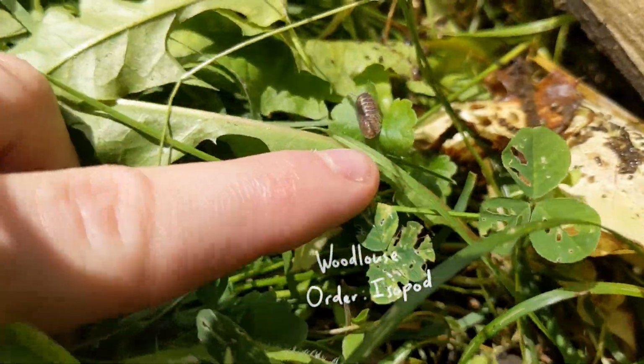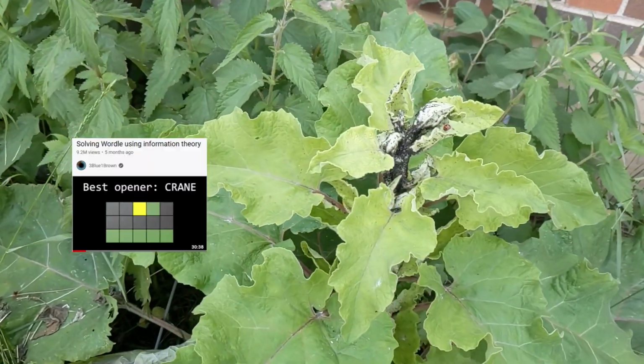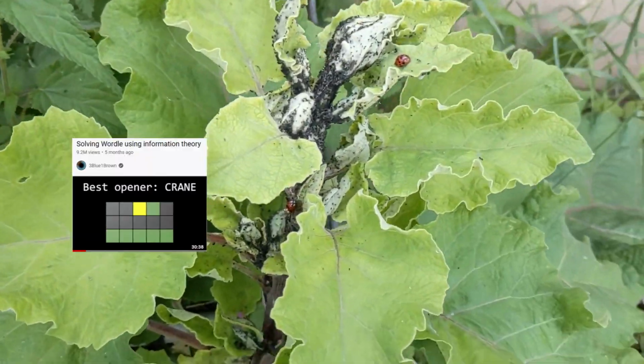I won't get into too much detail about information theory. If you want a deeper dive, check out this video connecting Wordle to information theory by 3Blue1Brown.